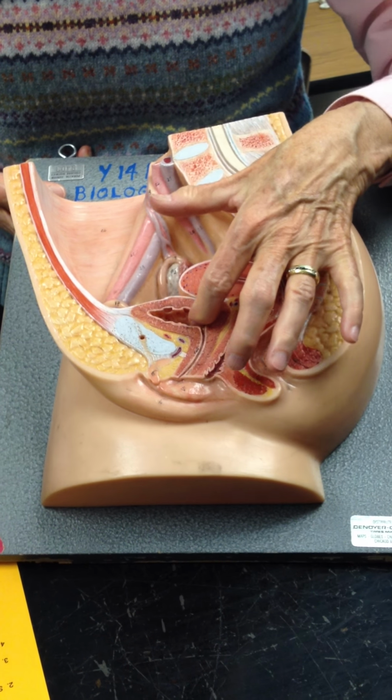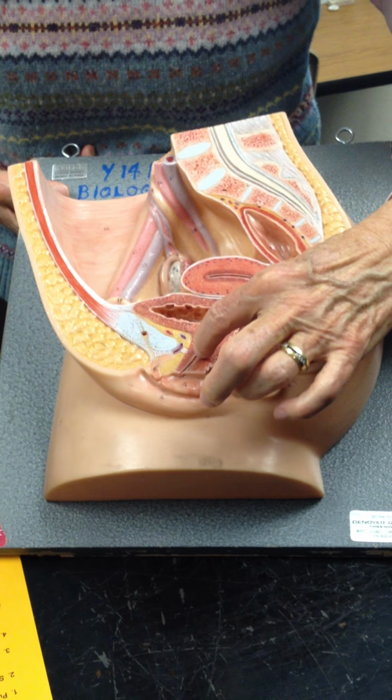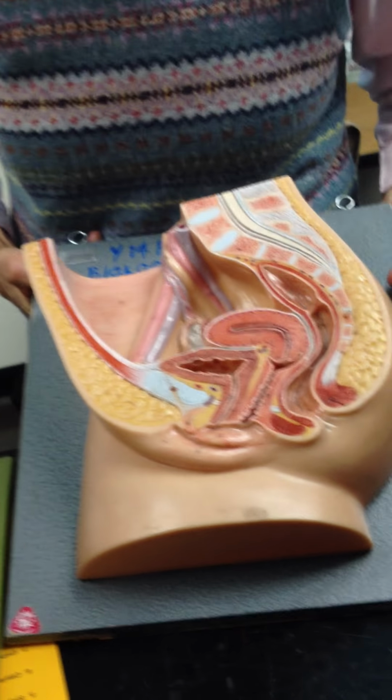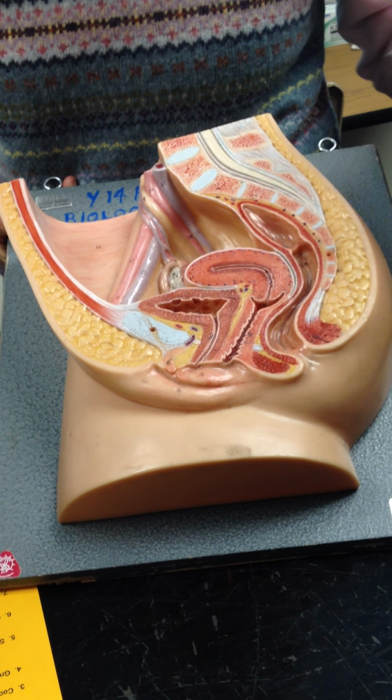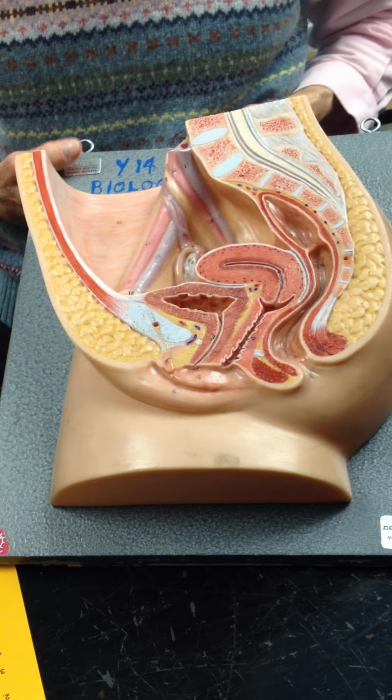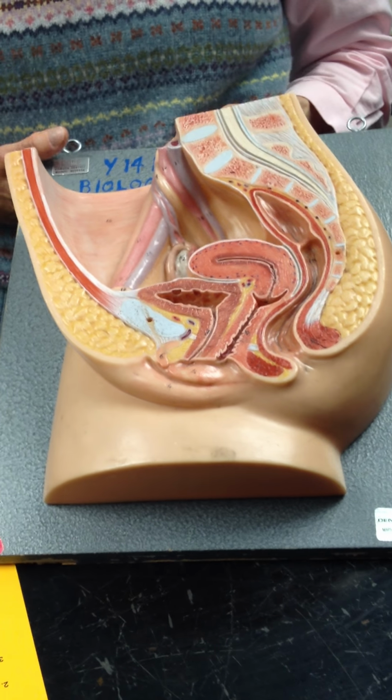That's like urinary bladder and urethra. Be sure you know the urethra from the vagina. I've had people mess that up. But other than that, the Hubbard model is much larger, so it's easier for me to put things on it. So all that's on the Hubbard model.